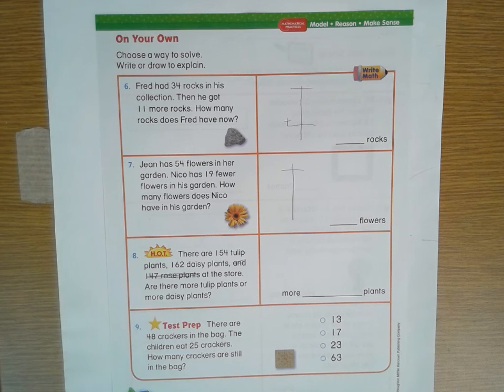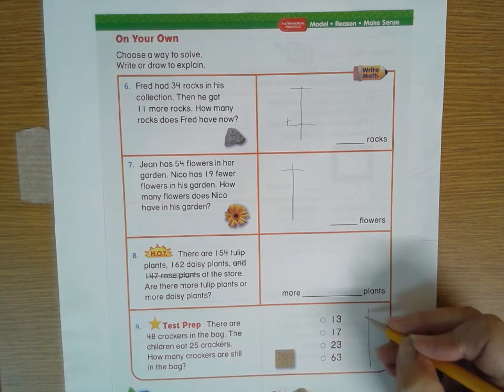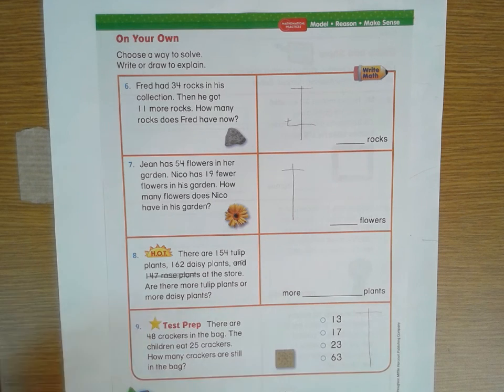And number 9, there are 48 crackers in the bag. The children eat 25 crackers. How many crackers are still in the bag? You need to make a T over here, use your numbers, and figure out how many crackers are in the bag after they have eaten 25 of them. And when you have completed all of those, then your assignment is done.